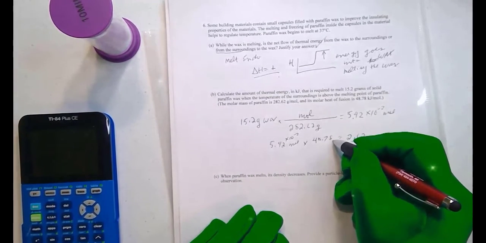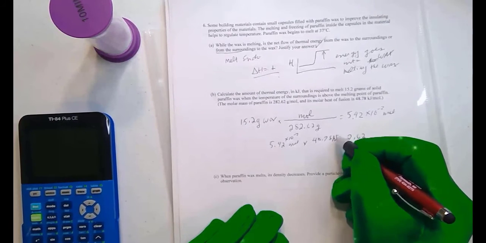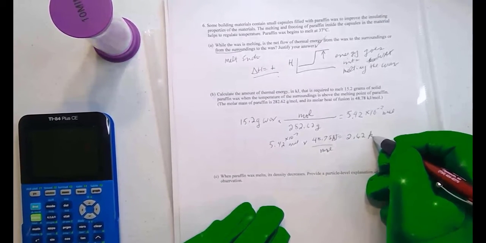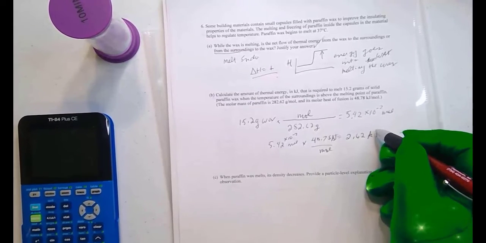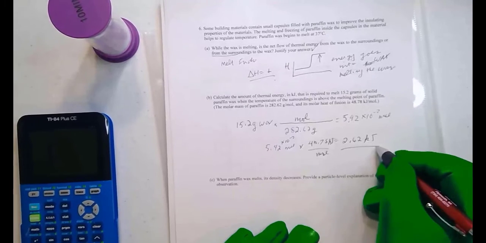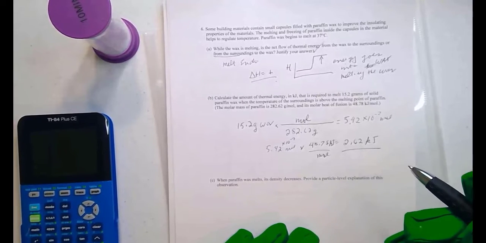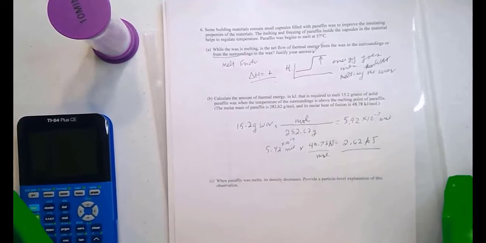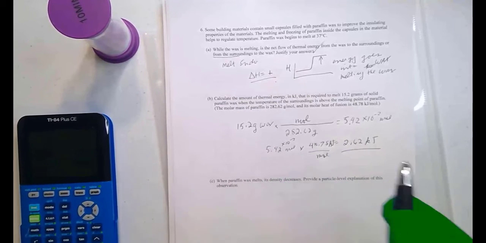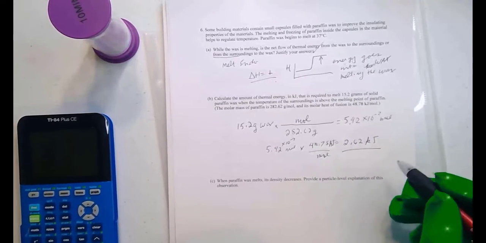This would be kilojoules. And so that's our kilojoules of energy that we need for this. Maybe double check this if you like. But 5 times 49 is about 250. It's going to be right.